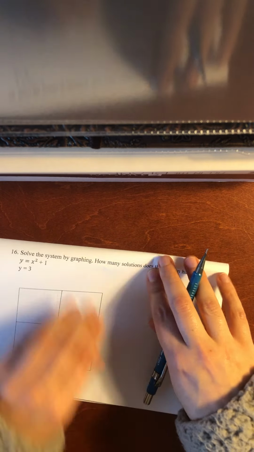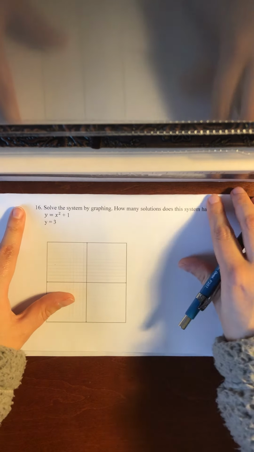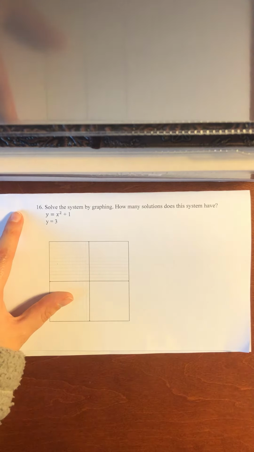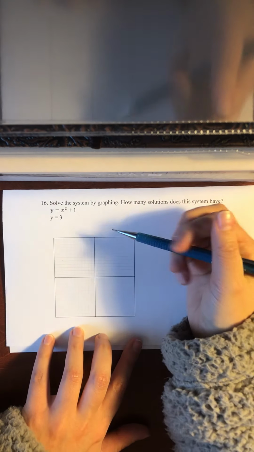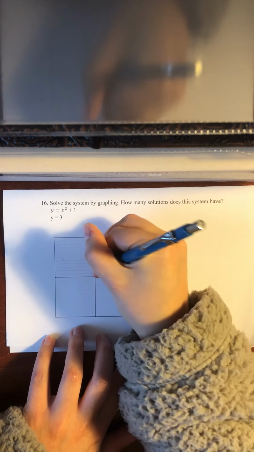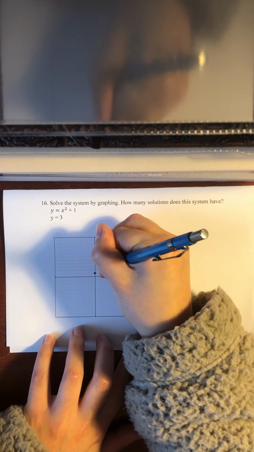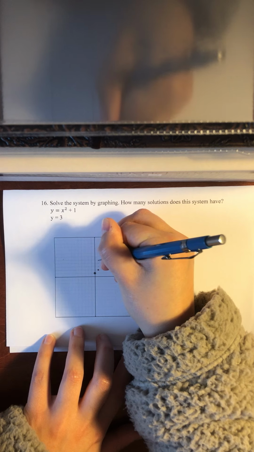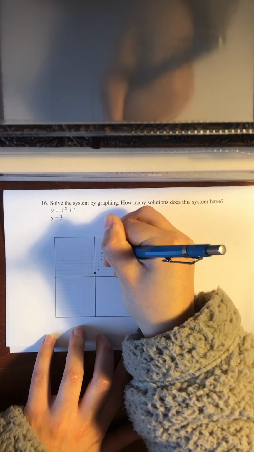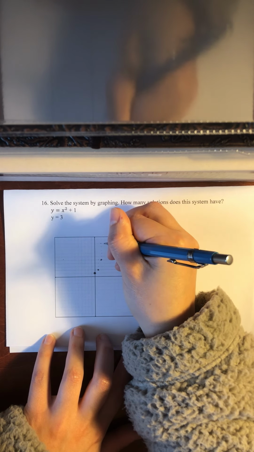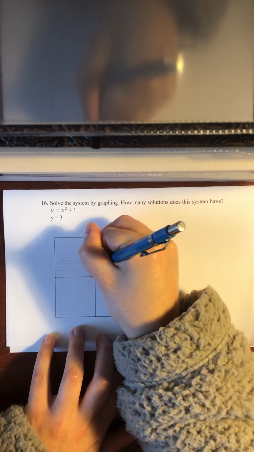Okay, for this, solve the system by graphing. We're going to start off with, I guess we'll graph our parabola first. This is a parabola moved up 1. So up 1 over 1, up 1, 2, 3 over 1, up 1, 2, 3, 4, 5 over 1. Same thing on the other side.